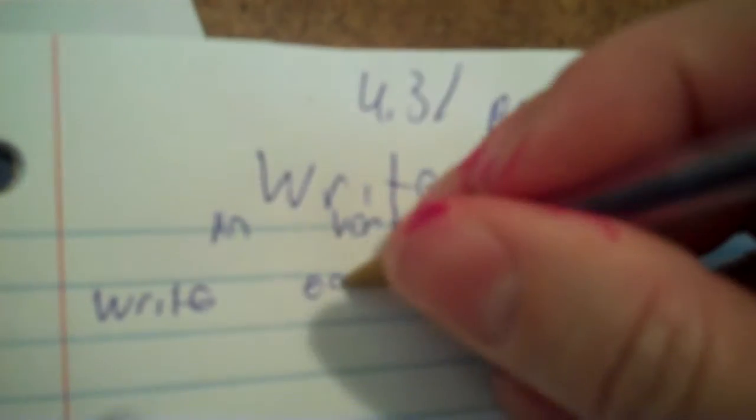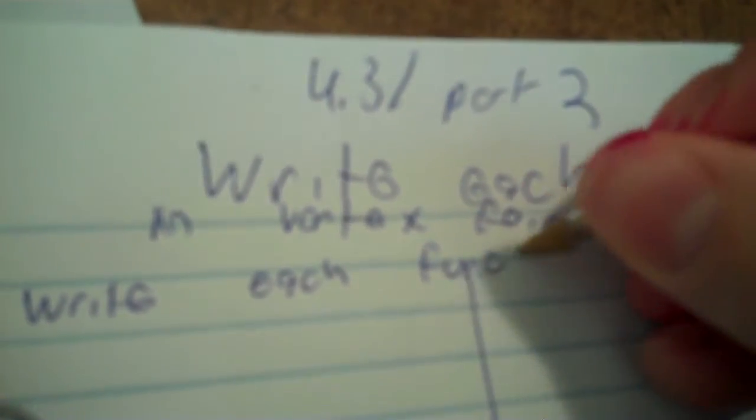Okay, now we're going to go 4.3, part 2. Okay. Alright, the first directions. Draw my boxes of doom here. Okay. Your job is to write each function in vertex form.